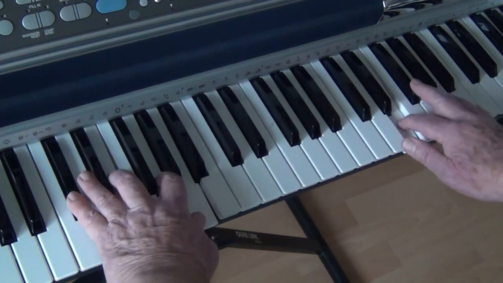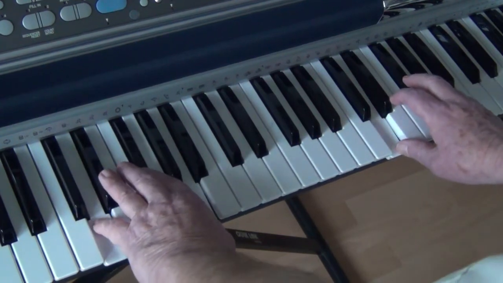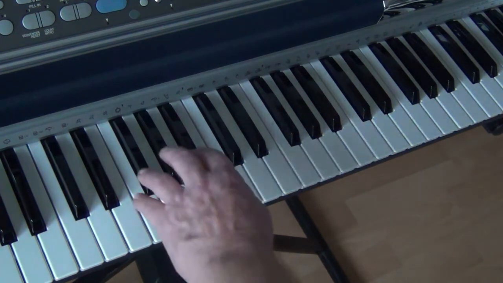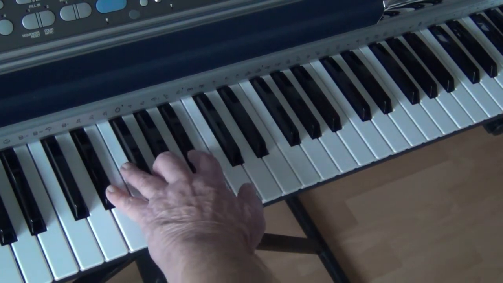A7. Right, let's kick it up again. Let's go to the key of E flat.